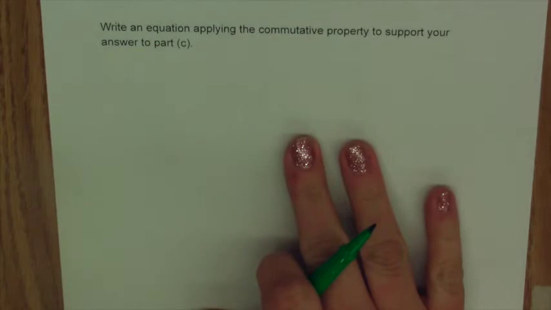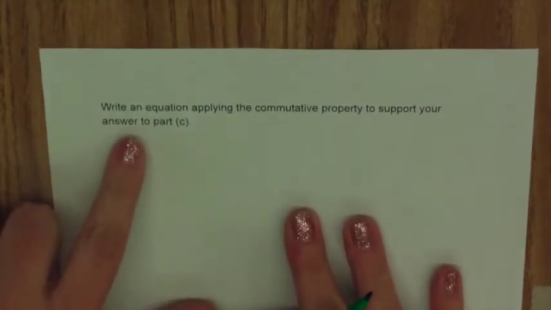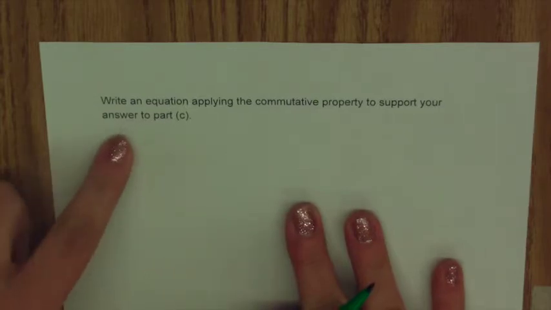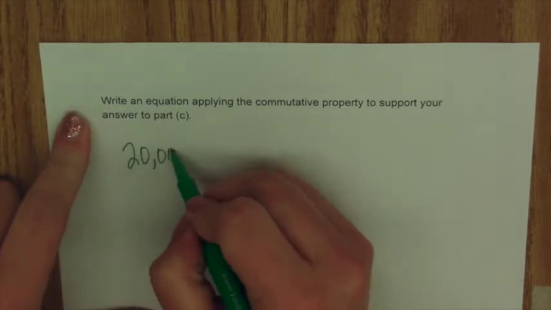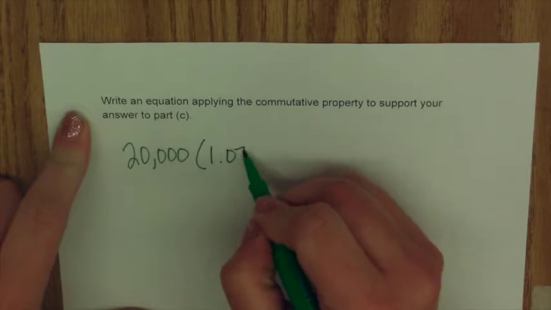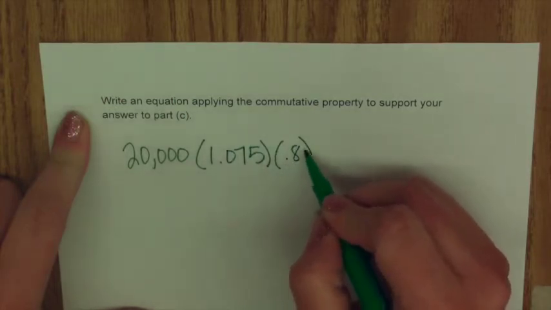All right, so our last question on this problem asks us to write an equation applying the commutative property to support your answer to part C. So we could take the price of the car, times the amount of tax, and then times the amount that we pay.